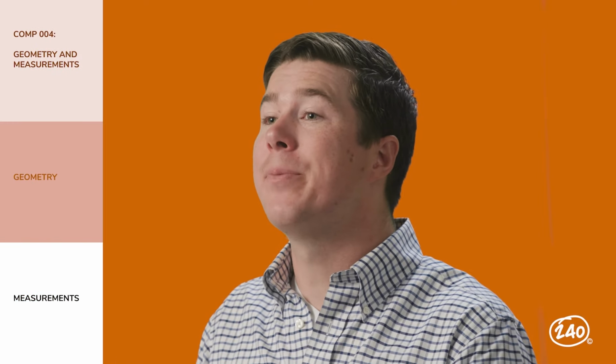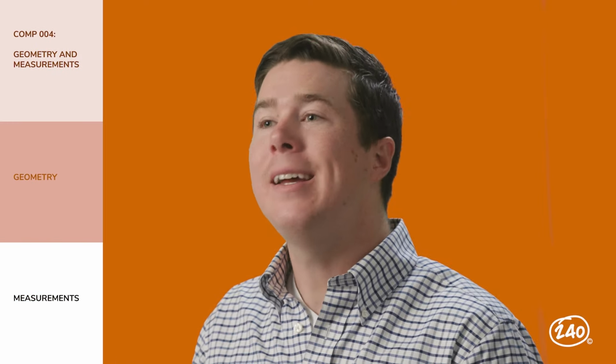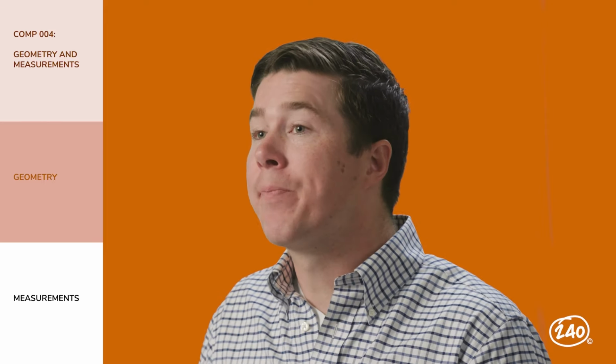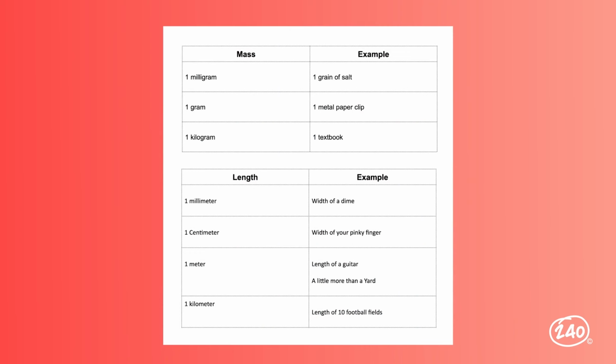Now, what about measurement? A big one here is learning to estimate measures like weight and length, and choosing the appropriate units. It helps to have some real-world equivalences to compare to, like the ones we've provided for you here. So if someone asks you for the height of a classroom, you'd likely measure it in meters. Millimeters, centimeters, and kilometers just don't make sense, because your answer would be either really, really big or really, really small.